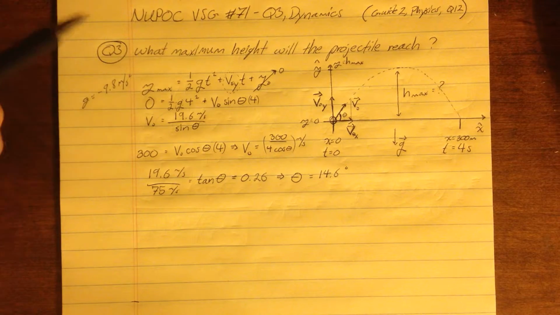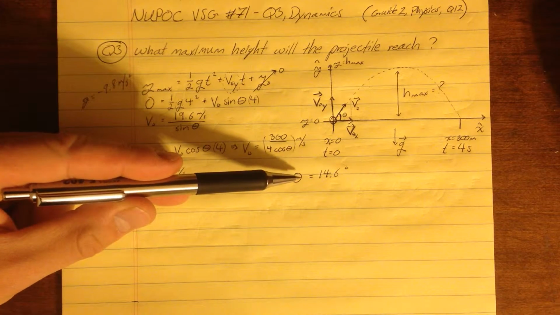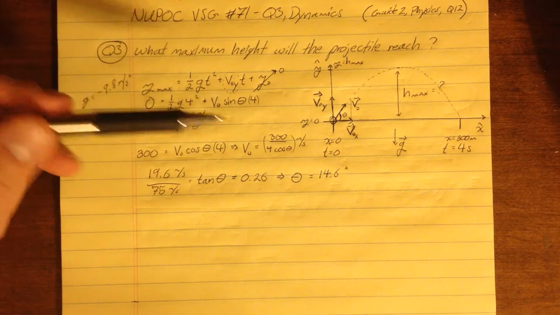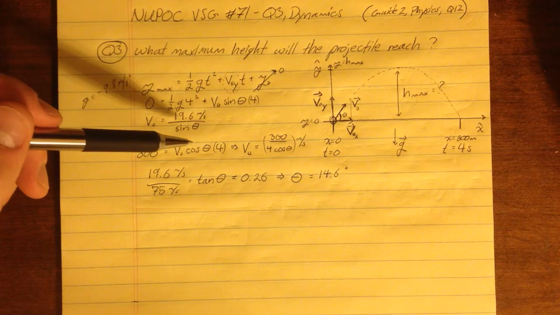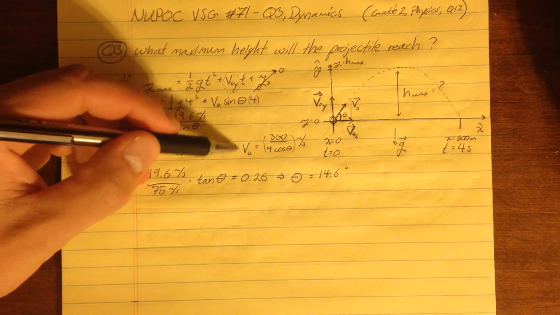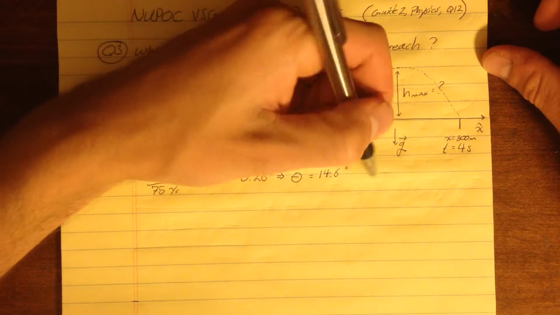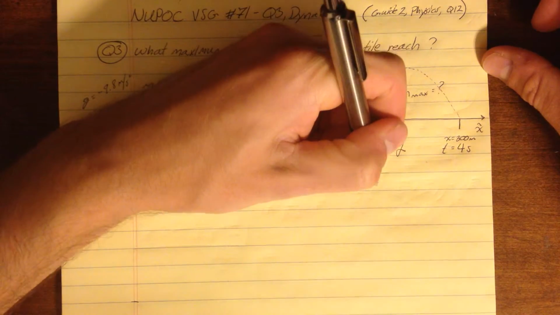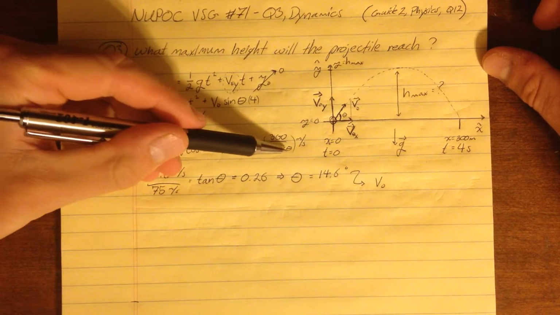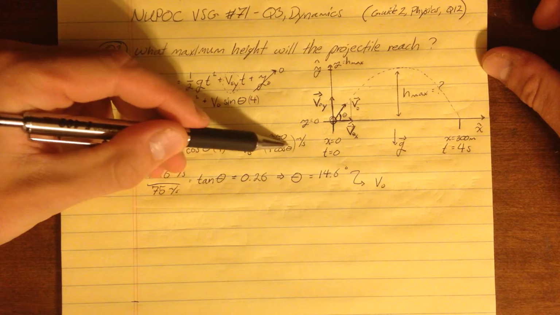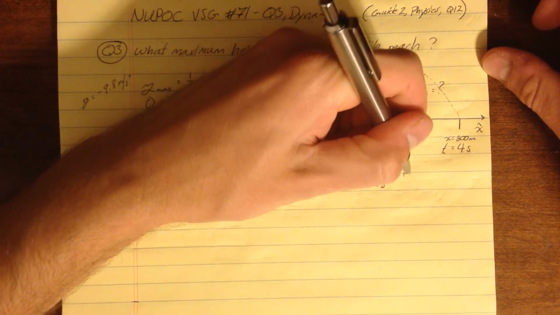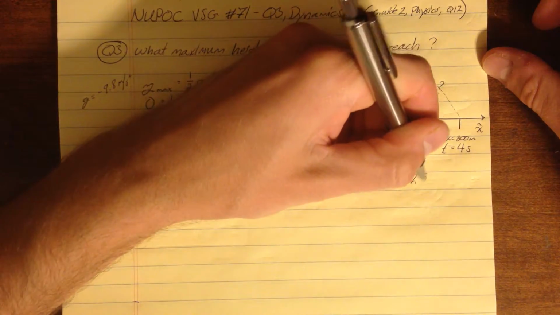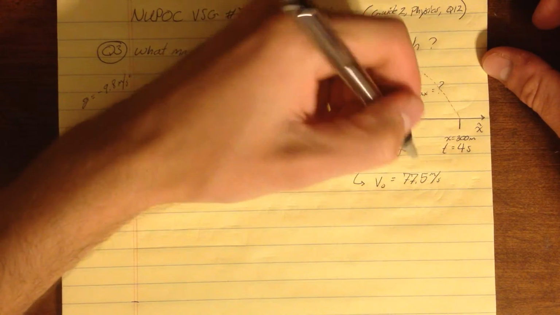So now we can plug this theta back into our v0 expression, either one, it doesn't matter, and we can find out what our v0 actually is. When we do that, if I plug in 14.6 degrees for theta here, we find that v0 equals about 77.5 meters per second.